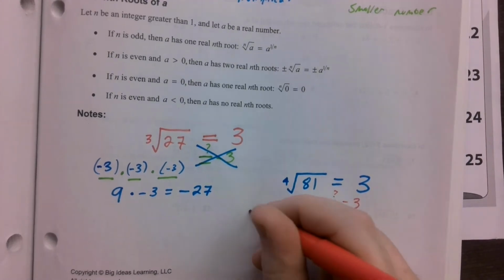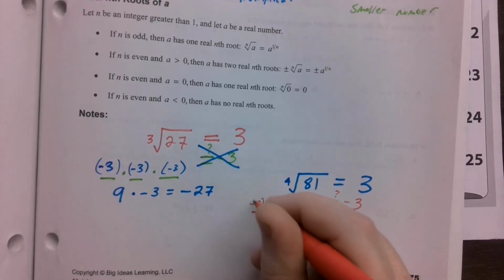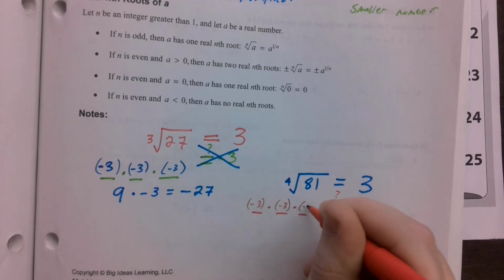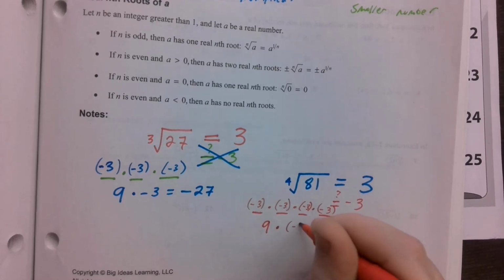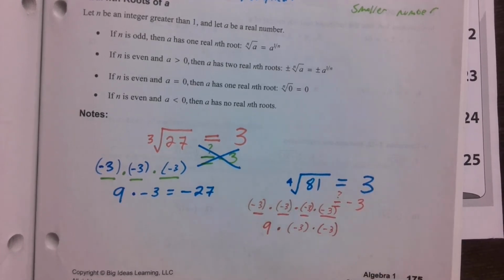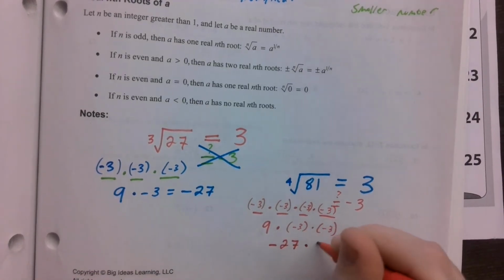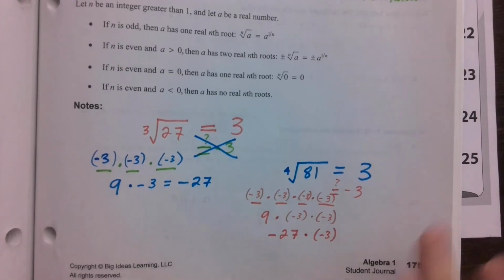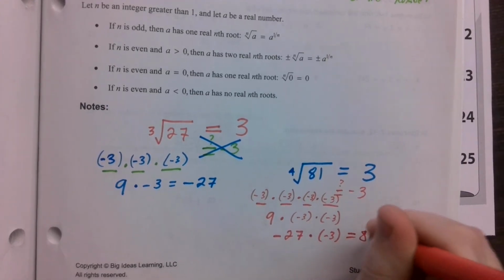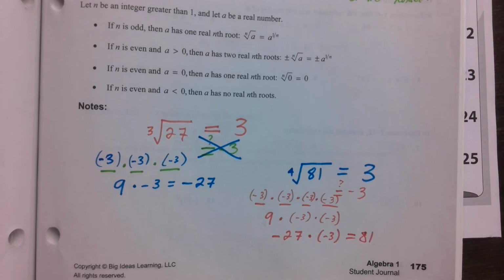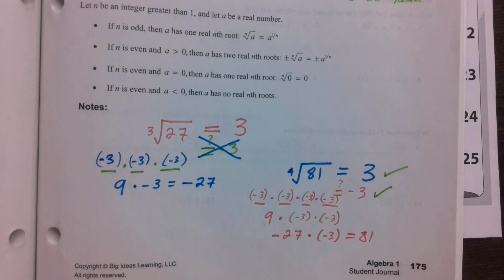Well, let's try it out. This is looking for 4 numbers multiplied together. If those numbers are negative 3, well, we already talked about negative 3 times negative 3 making positive 9. So this is 9 times negative 3 times negative 3. We already talked about 9 times negative 3 giving us negative 27. So this is negative 27 times negative 3. And what is negative 27 times negative 3? It gives you positive 81. So yes, 3 and negative 3 are both answers to the 4th root of 81.